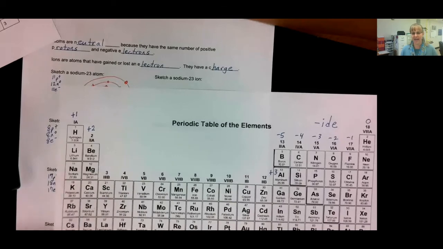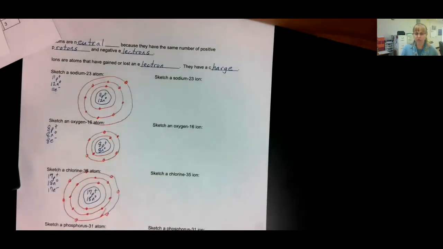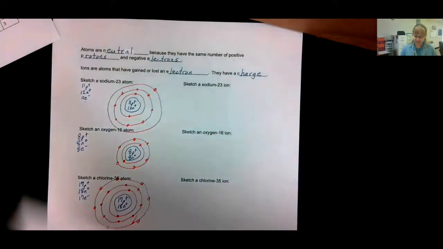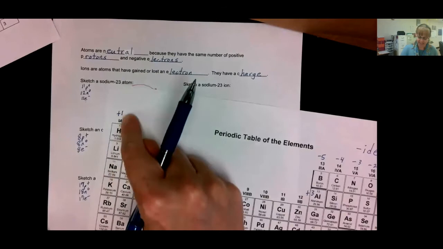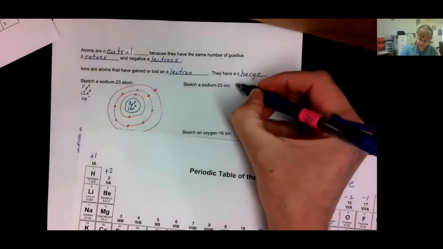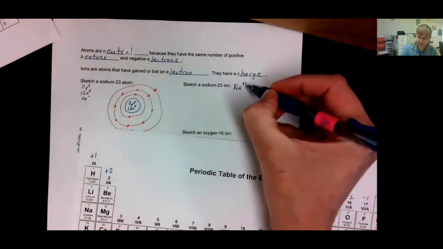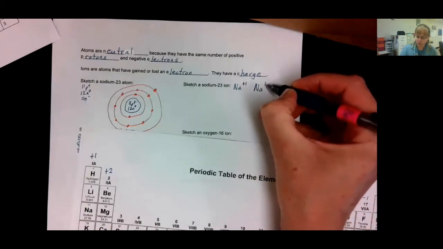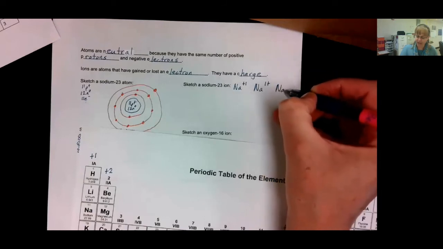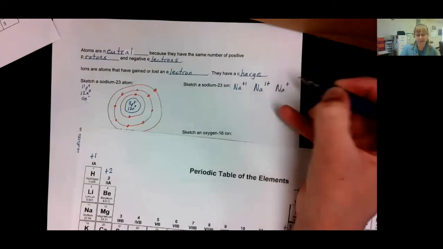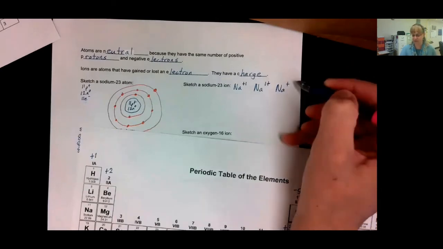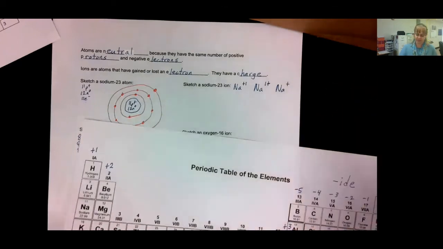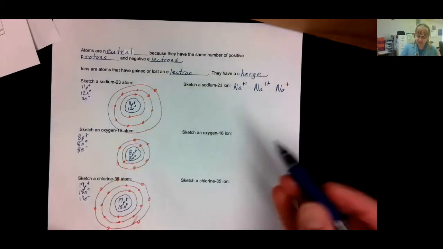Let's take a look at why that happens. When you have a sodium atom, you have to find sodium on the periodic table, and the ion gets a positive 1 charge. So that would be Na plus 1. The plus 1 is a superscript up in the air. You can also write Na 1 plus, or you could just write Na plus. You don't have to write the 1. However, unlike math, you do have to write the positive, because that's very important to know if it's a positive or negative ion.